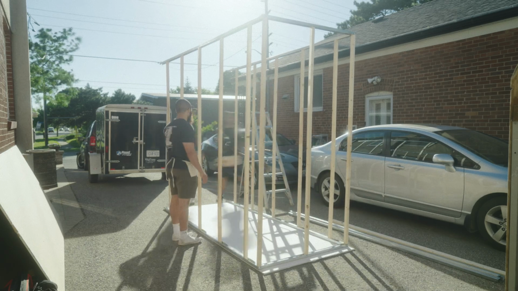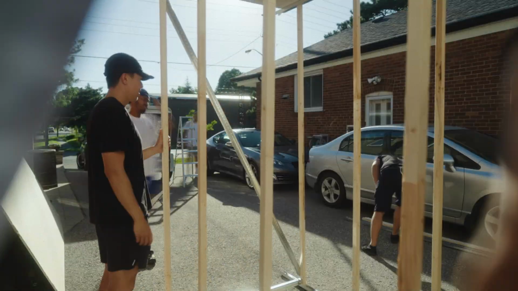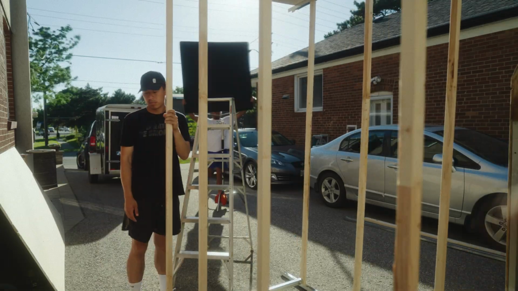To put this in perspective, this set cost us about $600 to make and 4 hours to build and 1 hour to tear down, with production in between that. This was our first set building experience and we definitely learned a lot.